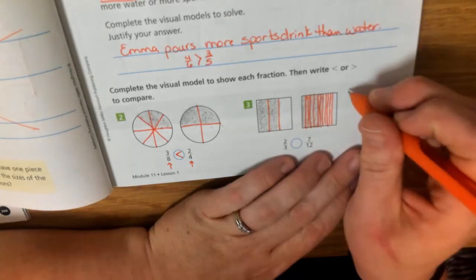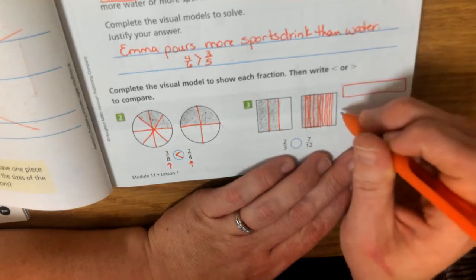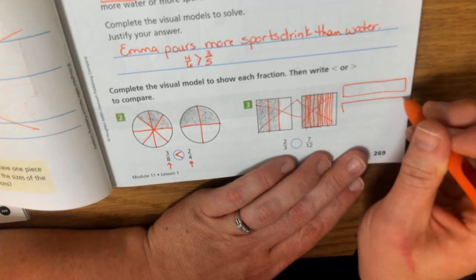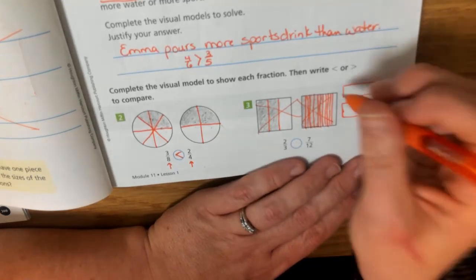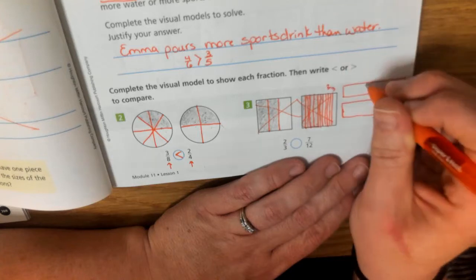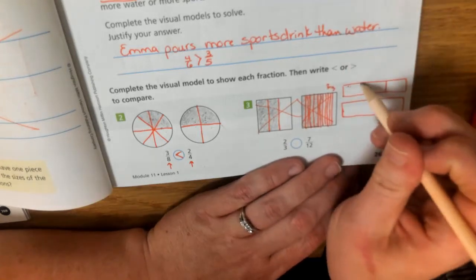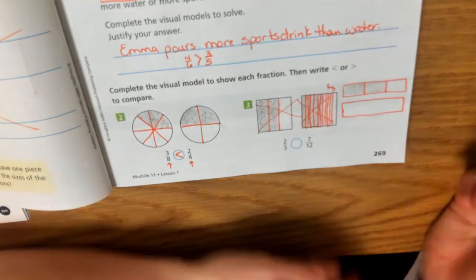So actually, you know what we're going to do? We're just going to make our own. Because again, this is not how I like teaching with all these different shapes. So we're going to start with our 2/3. So we're going to break this up into 3 pieces. Okay? And we're shading in 2 of them. And then we want 7/12.